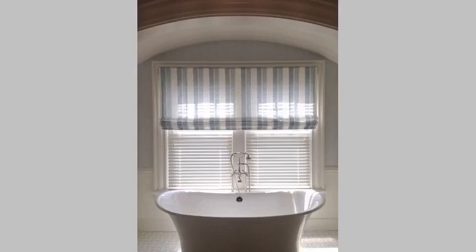So instead of doing some kind of frilly valance on top, and to achieve that spa-like look, we did a Roman shade. Now we installed this Roman shade on the outside because we installed wood blinds inside. As you can see in the picture, we put it on the flat part of the molding as opposed to going wall to wall, because the curve of the ceiling is a little awkward, so we had the option of putting it on the flat.